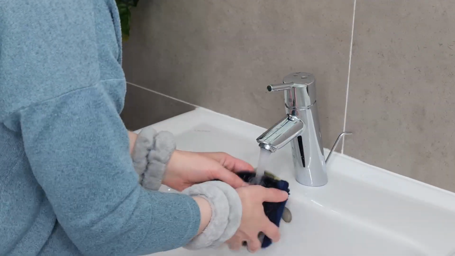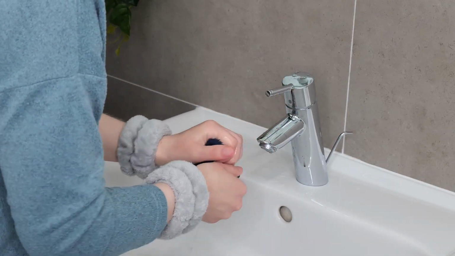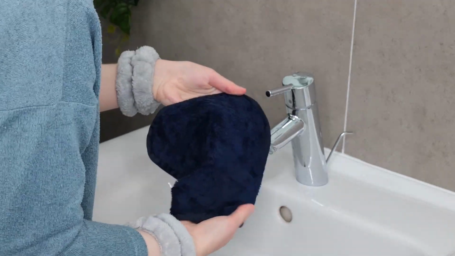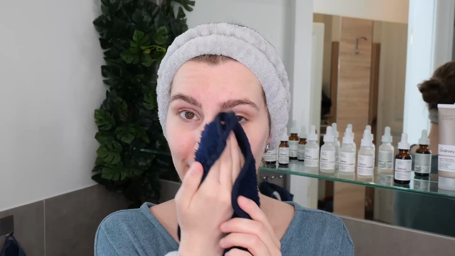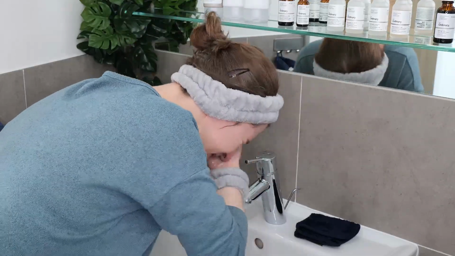If you prefer, you can use a soft, clean microfiber washcloth as a helper. Wet it with lukewarm to warm water, squeeze it out so that it's damp, and then gently swipe it over your face, especially along the hairline, around the eyes and neck, to remove last traces of cleanser, sunscreen and makeup. Then rinse your face again several times to ensure everything is removed.